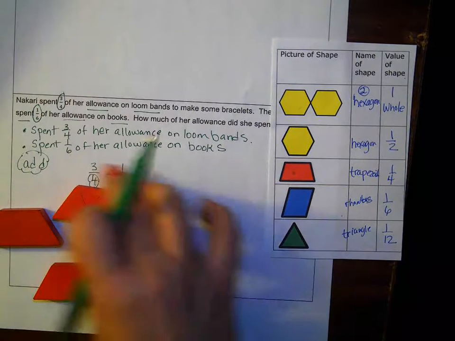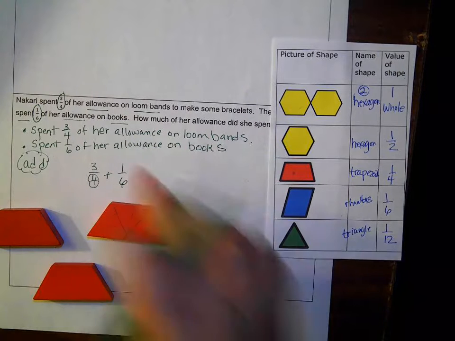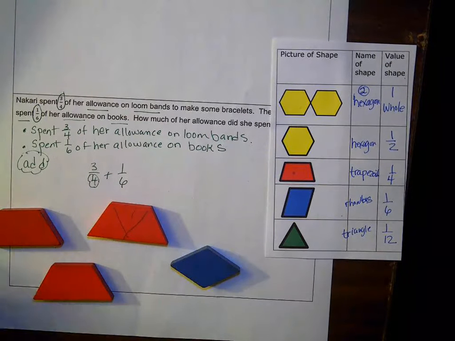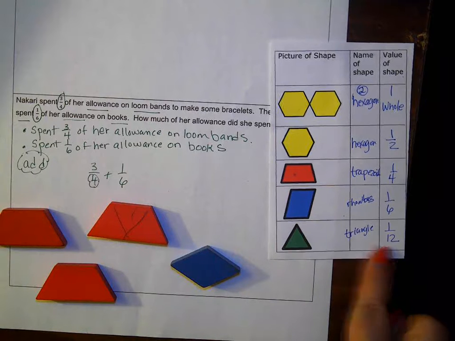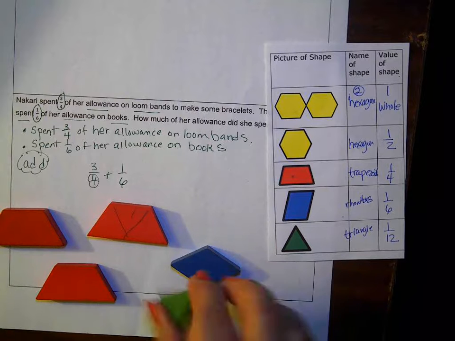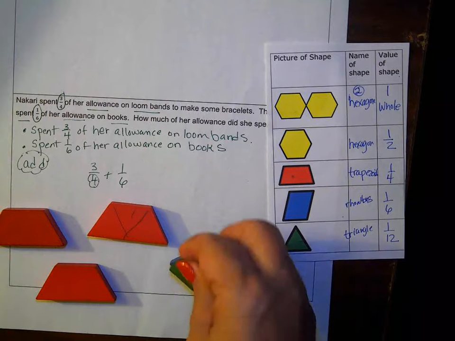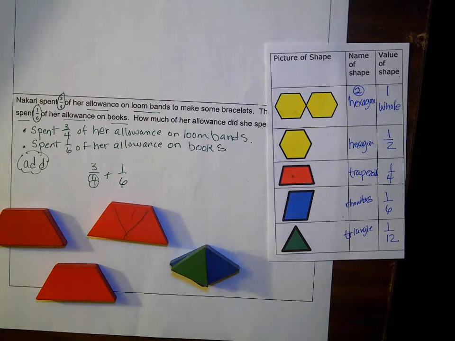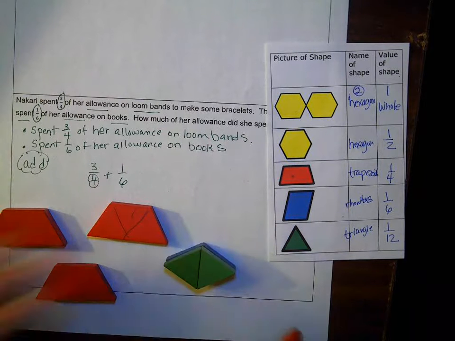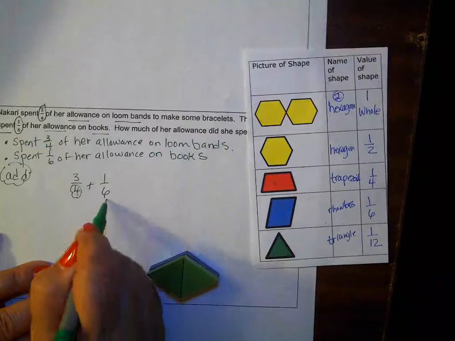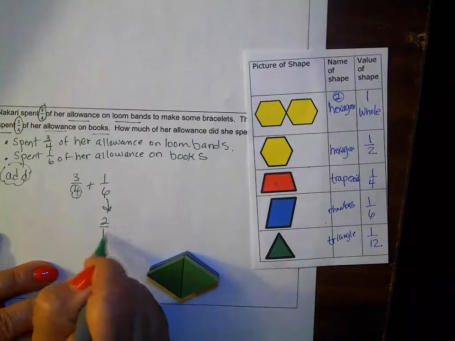Because this is only going to be 2 here. What shape am I going to use that goes equally into the trapezoid as well as my rhombus? Yeah, remember your triangles? Okay, the triangles are valued at 1/12. So I have 1/12 and 2/12 for my rhombi. So this is going to be equal to 2/12.